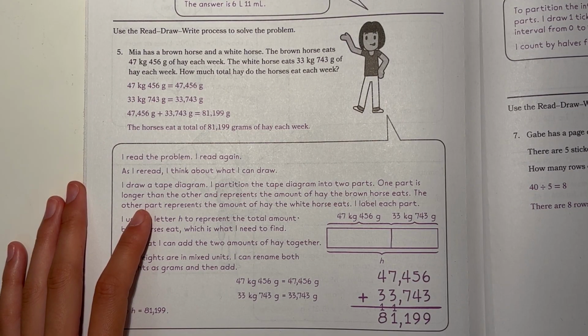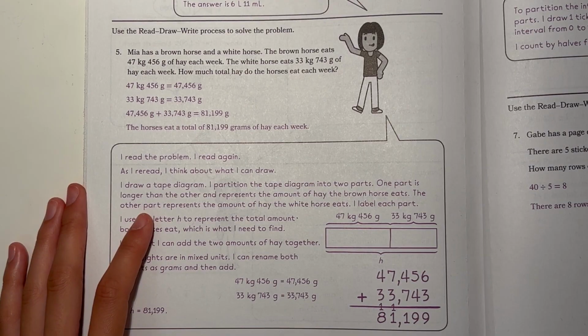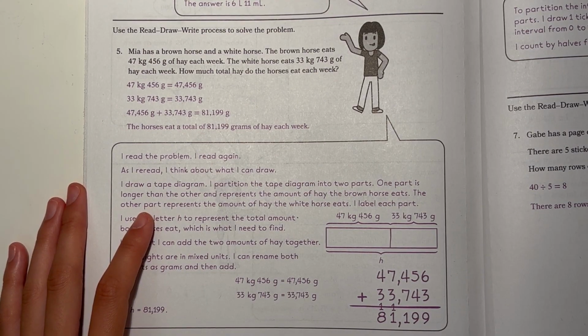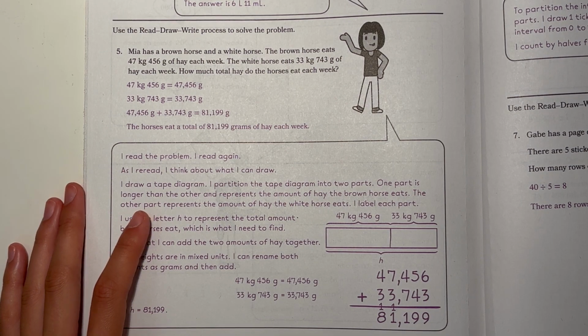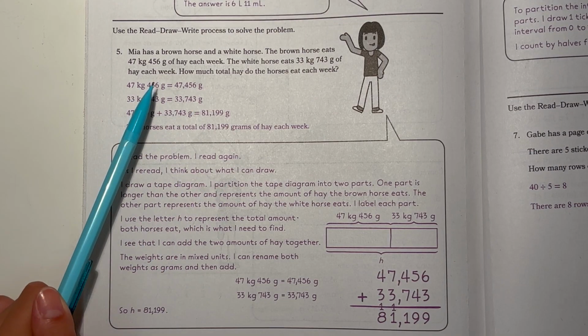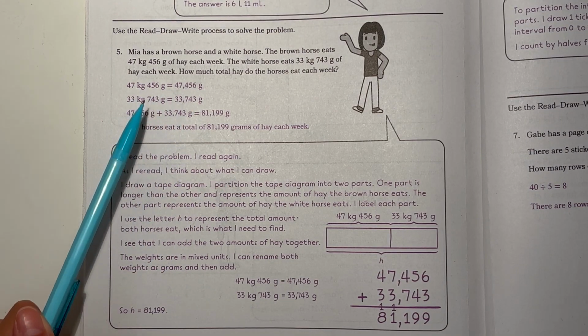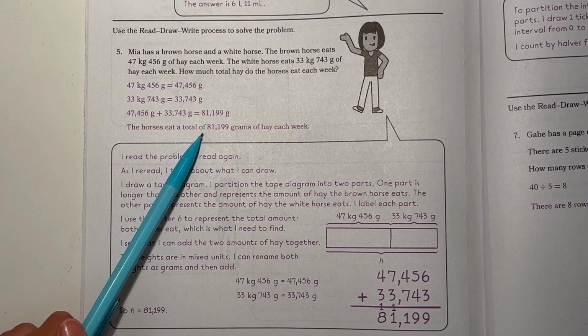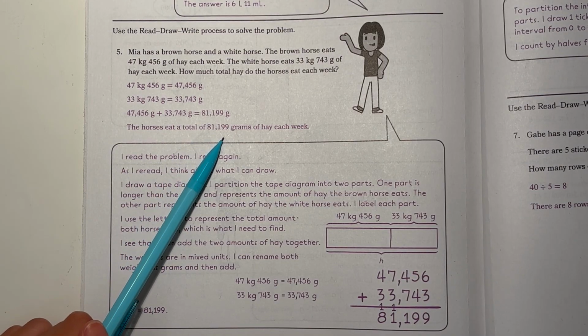Number 5, Mia has a brown horse and a white horse. The brown horse eats 47 kilograms, 456 grams of hay each week. The white horse eats 33 kilograms, 743 grams of hay each week. How much total hay do the horses eat each week? So what we gotta do here is convert all to the same unit, which is grams, and add it together to get 81,199 grams.